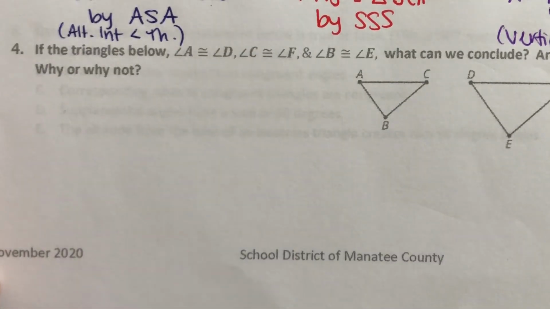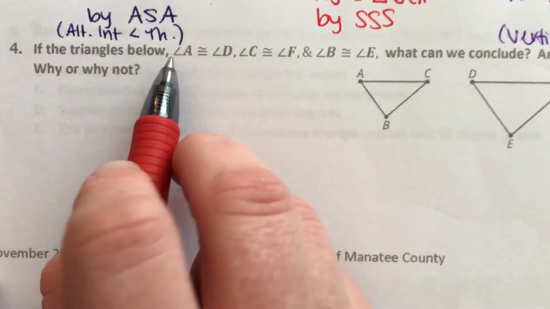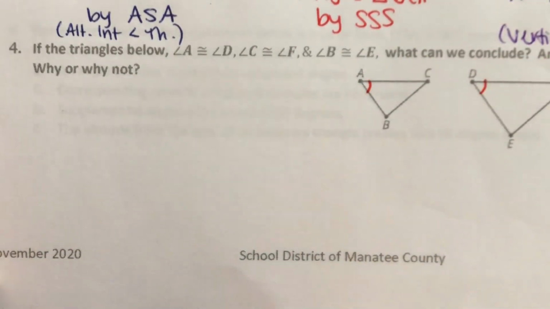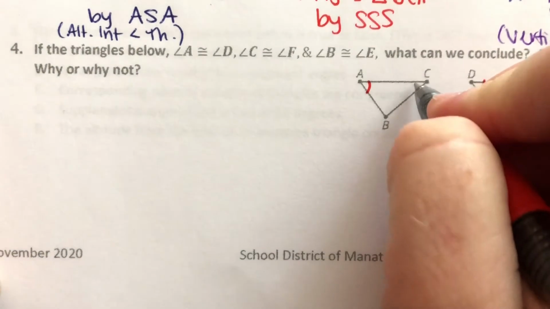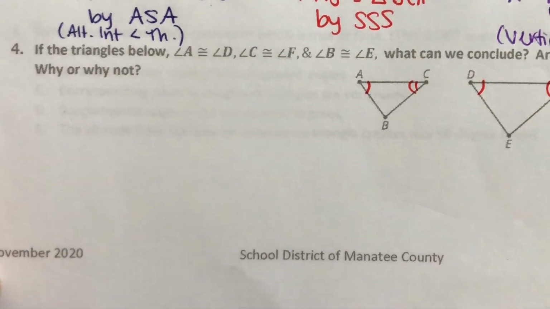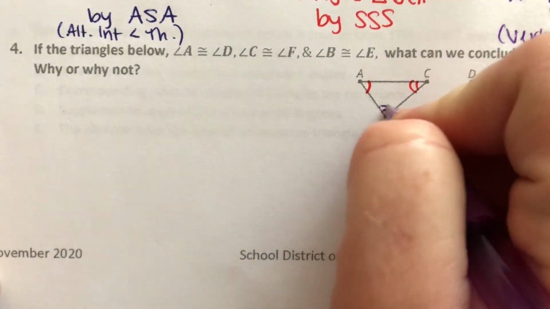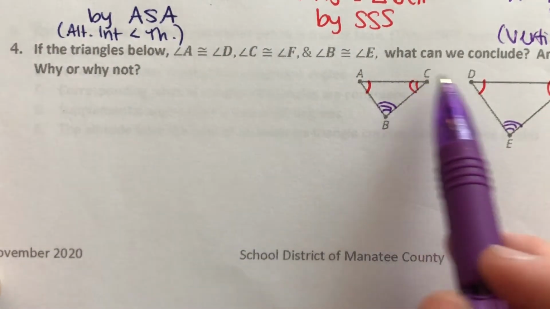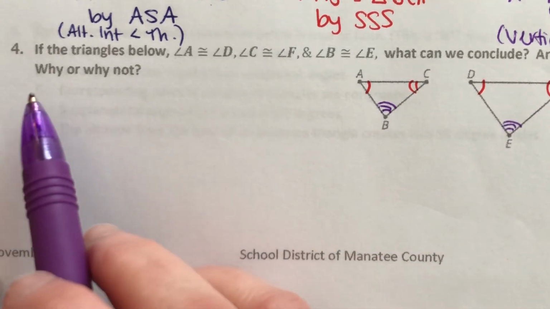Of the triangles below, maybe angles A and D are congruent. So this guy is congruent to this guy. C is congruent to F. This guy is congruent to this guy. B is congruent to E. I'll do that in purple. 1, 2, 3. 1, 2, 3. What can we conclude? Are the triangles congruent?